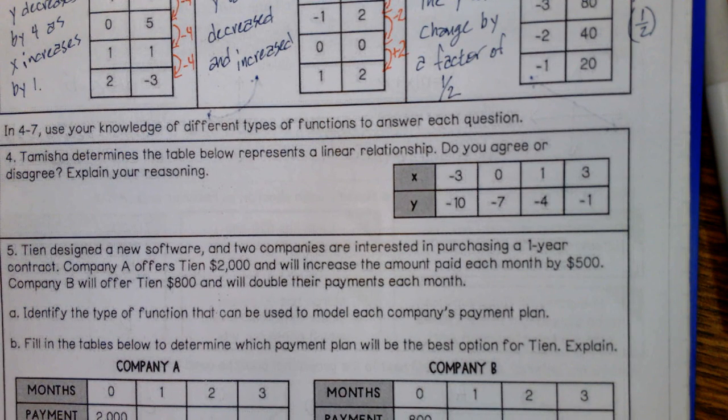Alrighty. So let's use our knowledge of the different types of functions to answer these questions. Tamisha determines the table below represents a linear relationship. Do you agree or disagree? Look it over. Is that going to be linear? The y is weird.